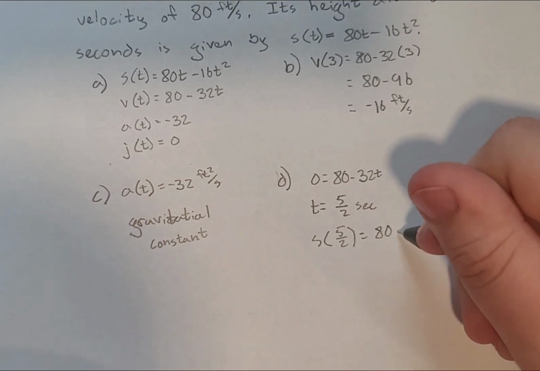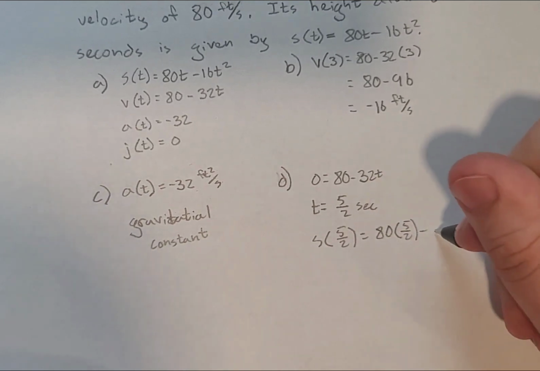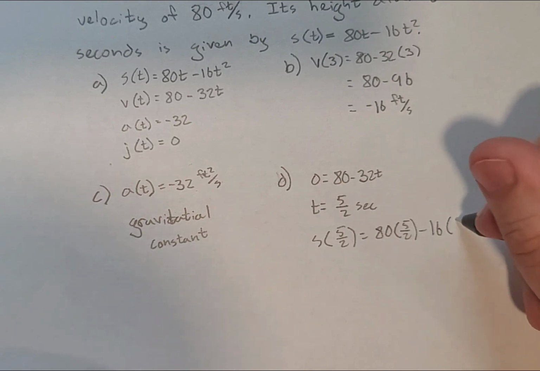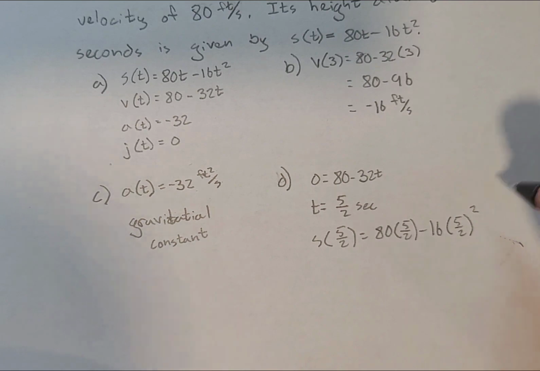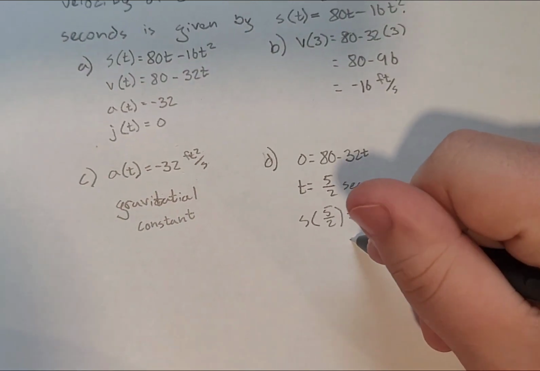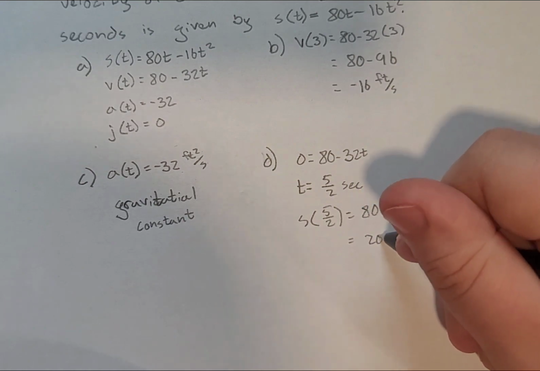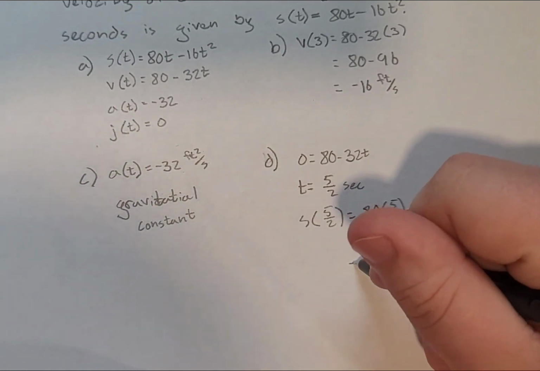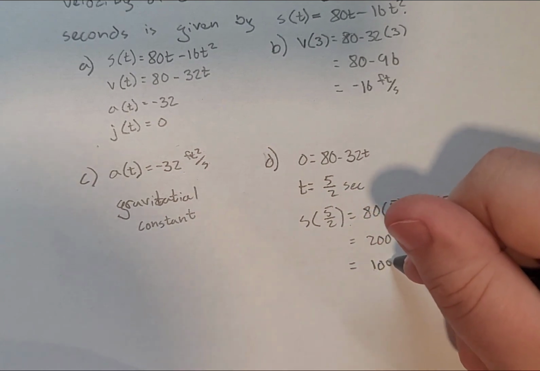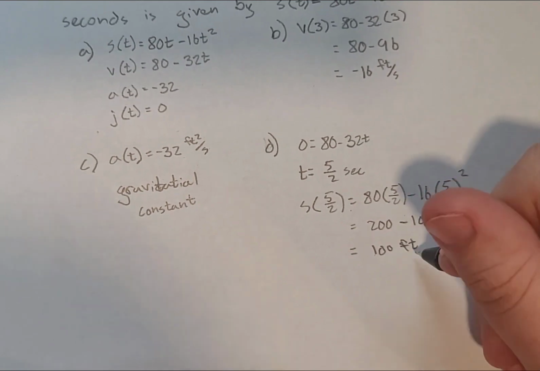So it's going to be 80 times 5 over 2 minus 16 times 5 over 2 squared. And that equals 200 minus 100, which equals 100 feet. So that's the maximum height.